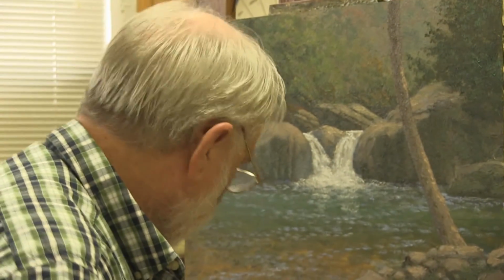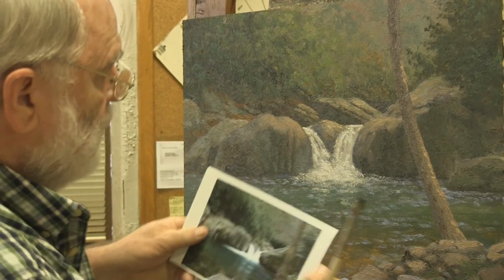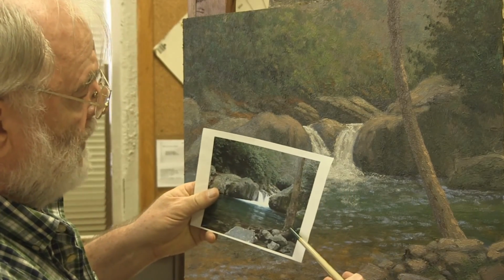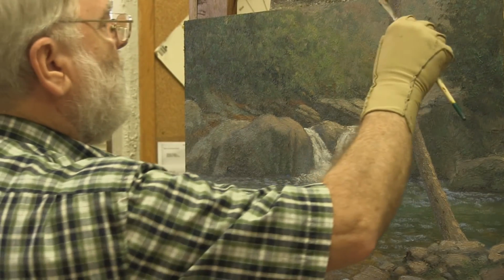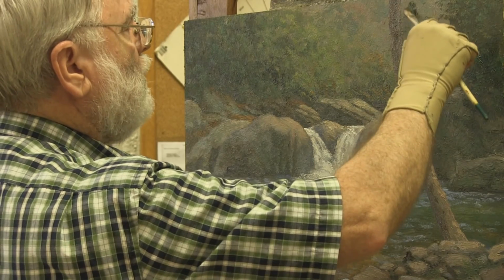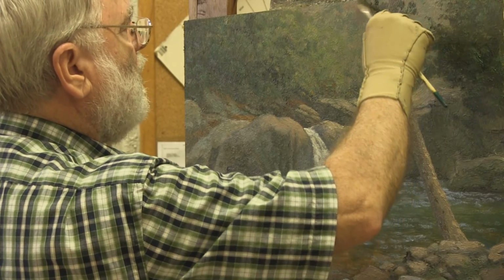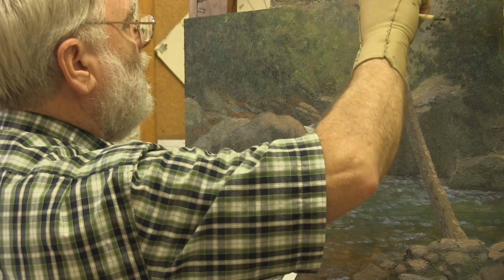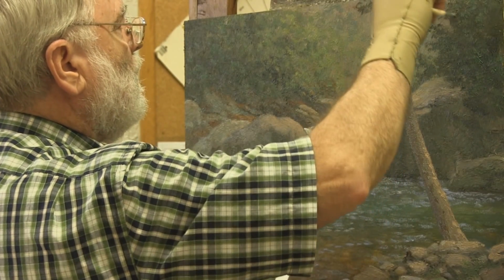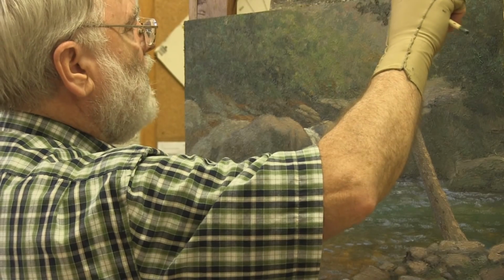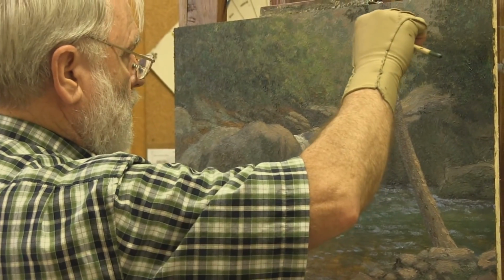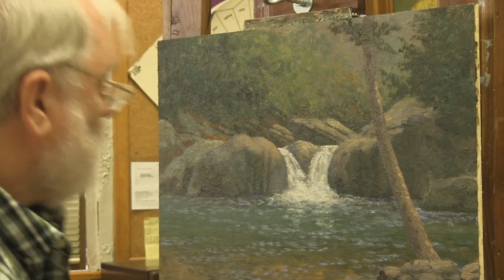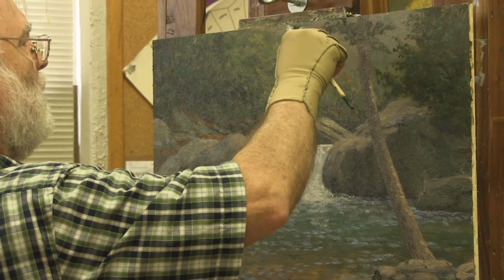So in the photograph, there's really no foliage associated with this tree. But I think what I'm going to do is put just a little bit of a branch here, soften the edges, and let there be a little bit of foliage associated with this tree.